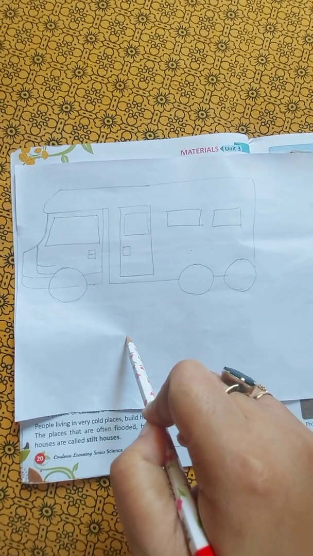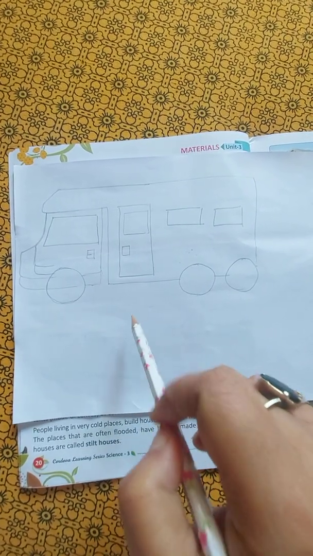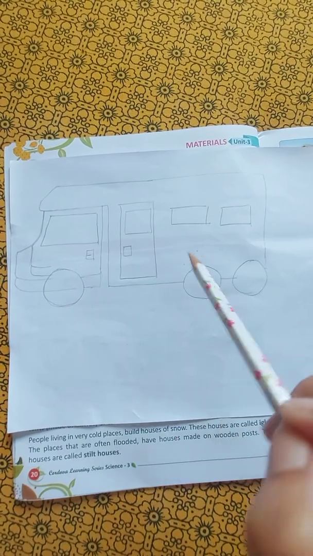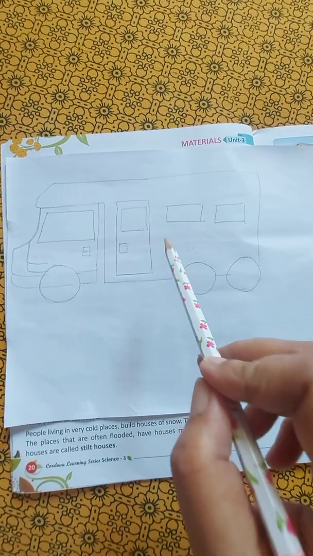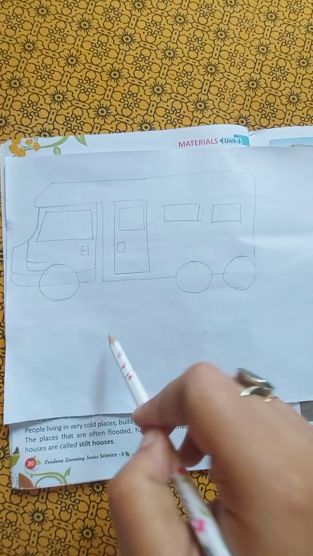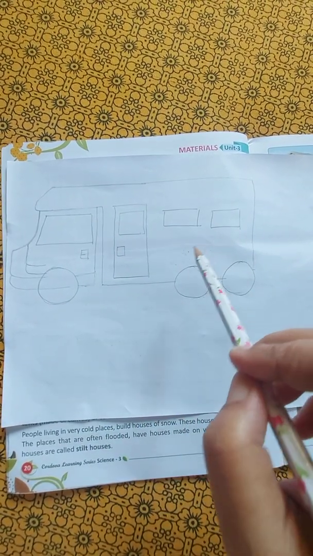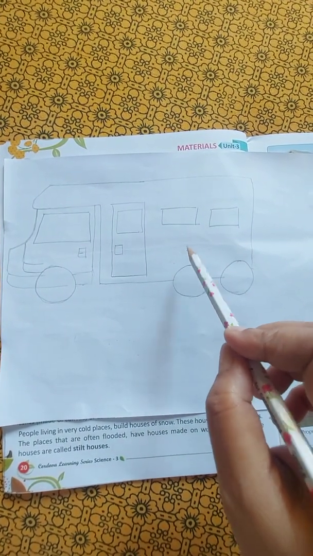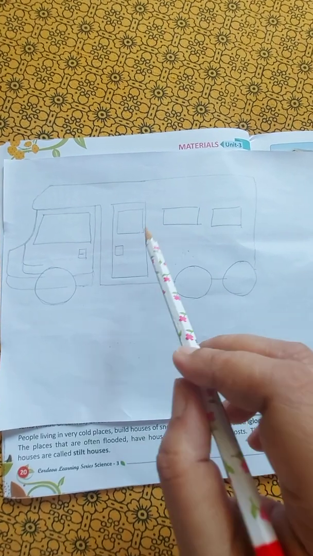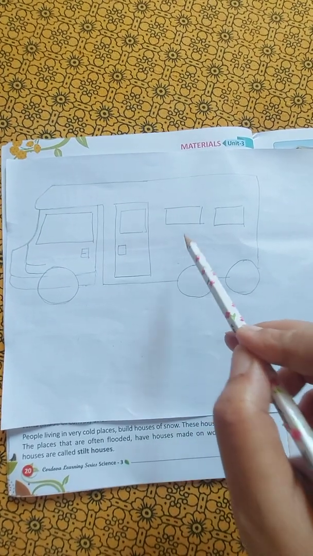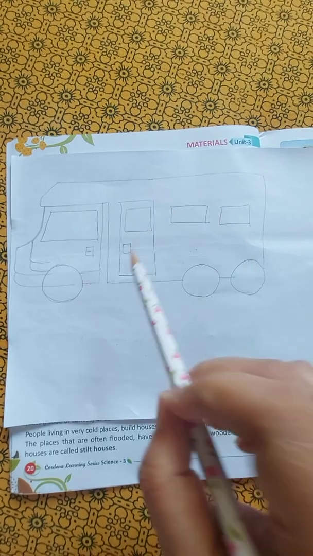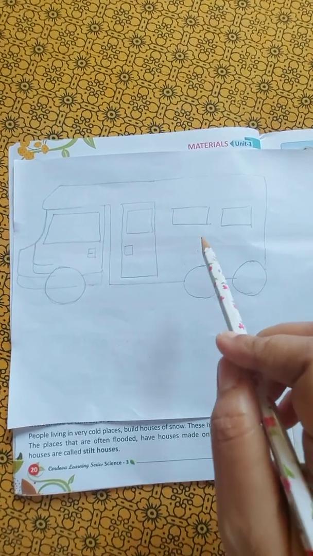These types of people don't have fixed homes. They move from place to place in a van or in a car, and they make a tent and live there, or else they have all amenities, all types of things which they need for daily life, inside this van itself. They don't need a house to live.